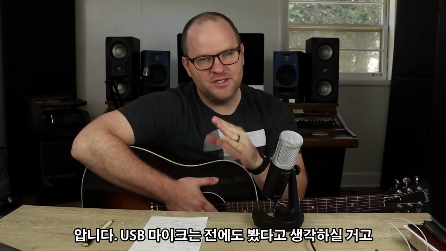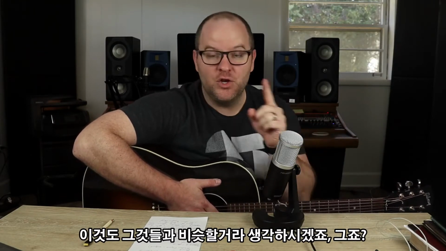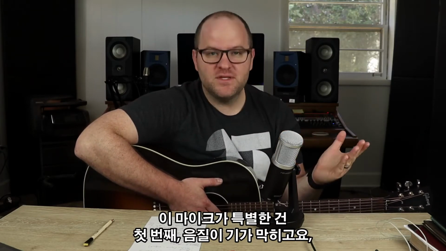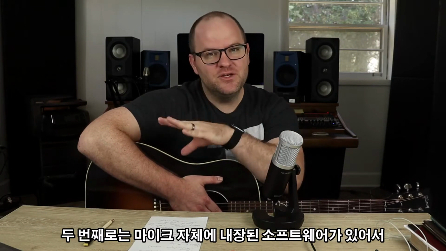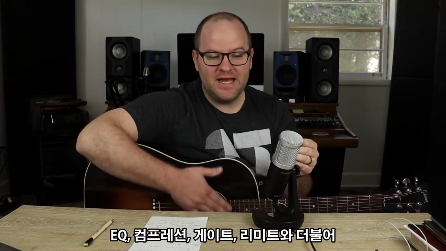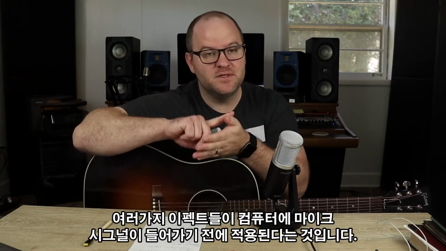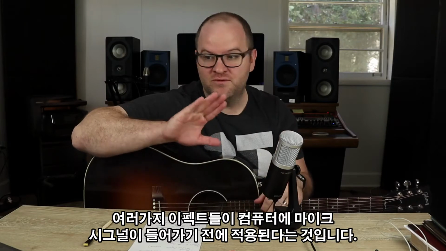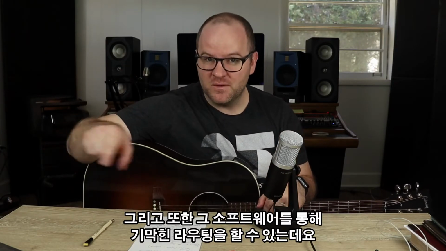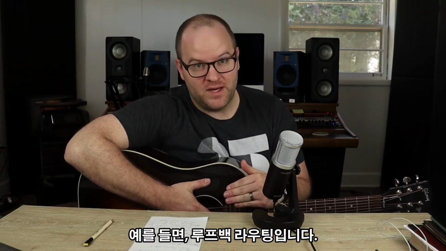Now, I know what you're thinking. You've seen USB mics before. This is just like all the others, right? No, it's not. What makes this one so cool is, first of all, it sounds great. Second of all, it has integrated software that actually runs off the microphone itself that allows you to add things like EQ, compression, gating, limiting, and even some different effects to the microphone signal before it ever gets into your computer. And also, that same software allows you to do some pretty crazy routing, like loopback routing.